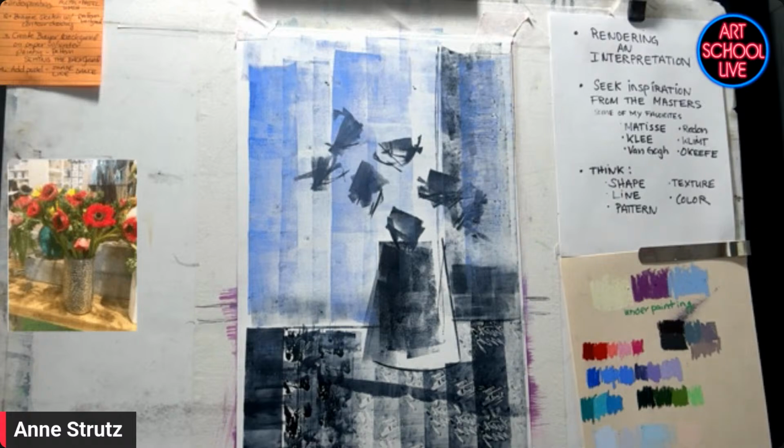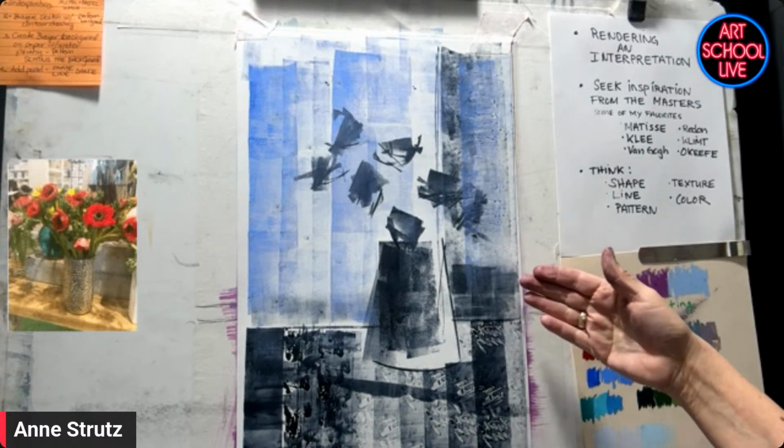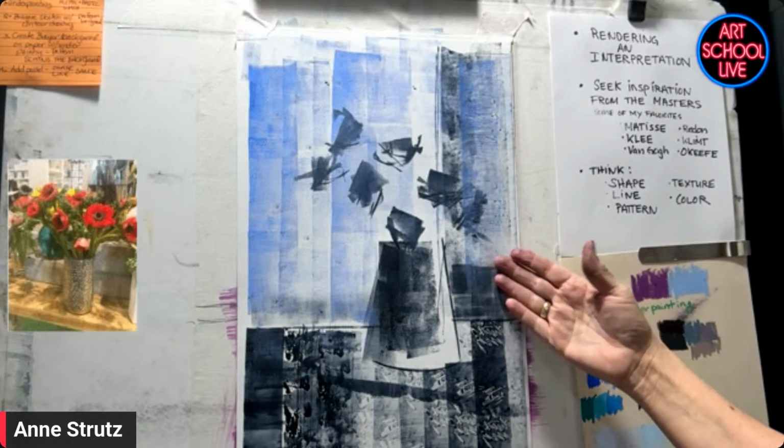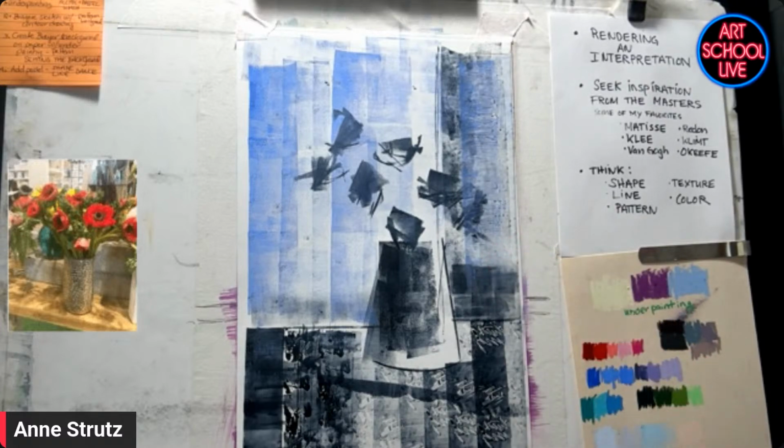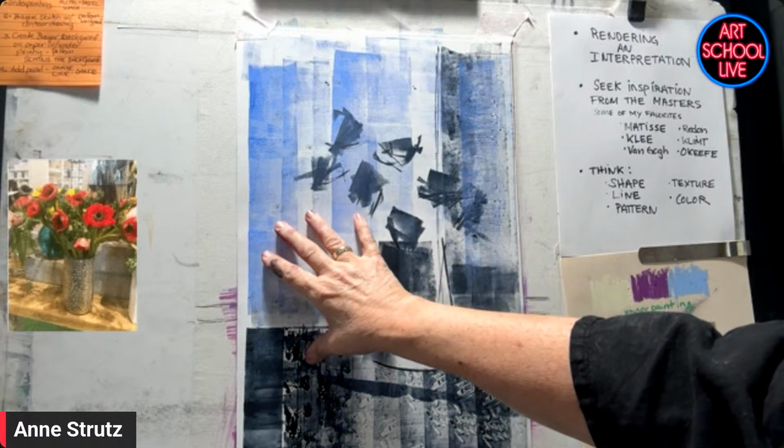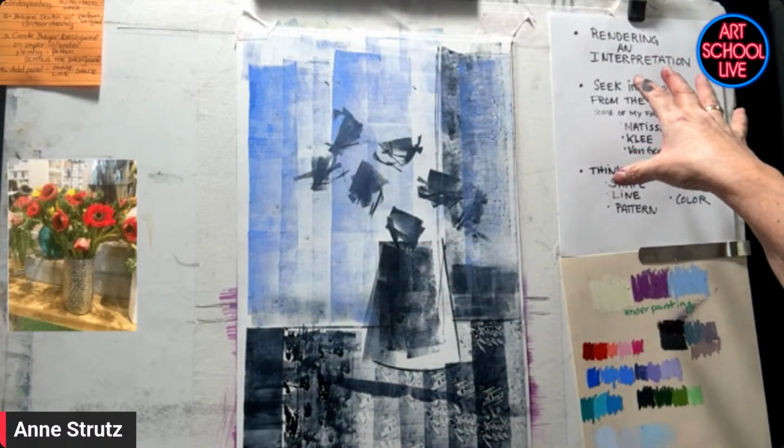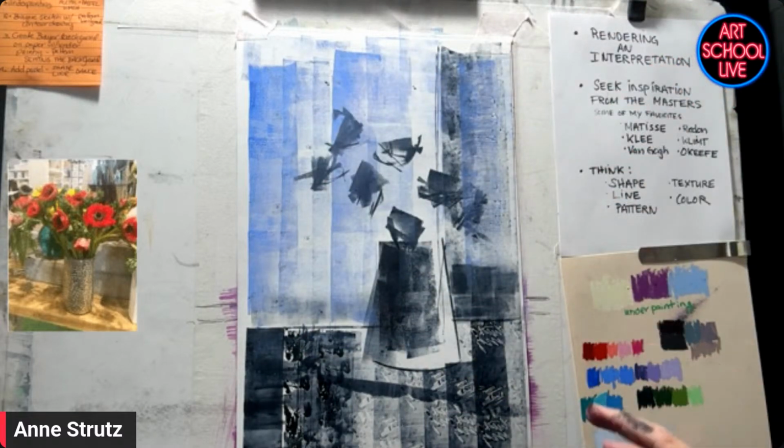So you try them out. That's another reason to try out things on your scrap paper before you go on to good paper, just to get a sense of what's going to happen. You're never going to be able to recreate exactly what you do here onto your final work. There's always going to be elements of surprise.